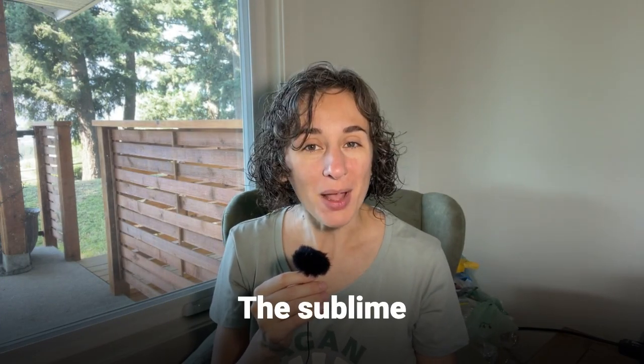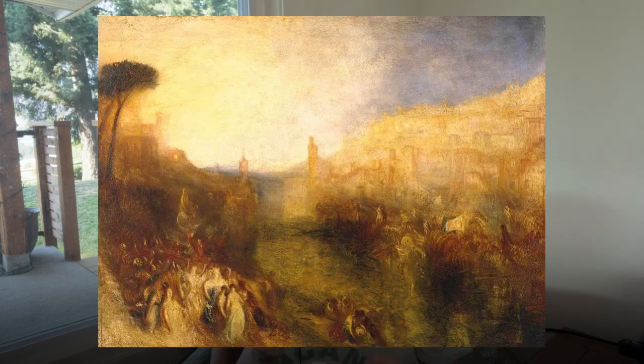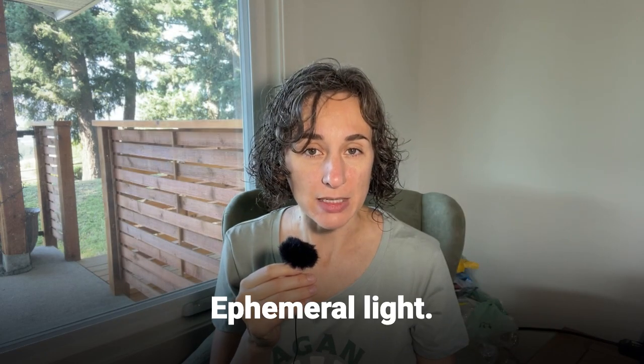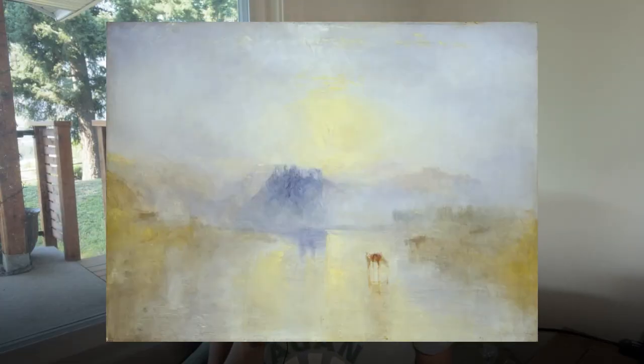Theme. Turner's paintings explore recurring themes that reflect his fascination with nature, time, and human vulnerability. The sublime. Nature's grandeur and terrifying power dominate many of his works. Humanity and nature. Humans are often small, vulnerable figures amid overwhelming landscapes or seascapes. Ephemeral light. His work often celebrates fleeting atmospheric phenomena, from mist and rain to sunrise and storm clouds.